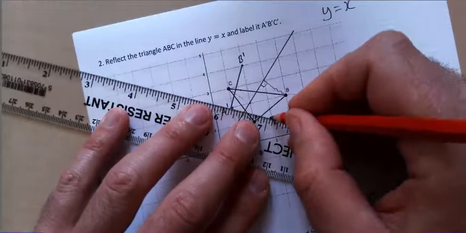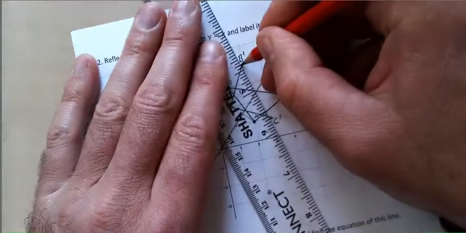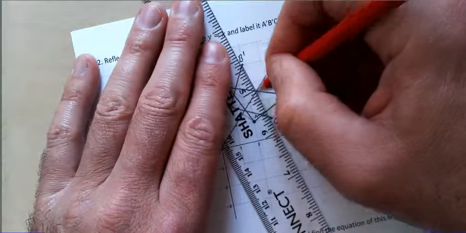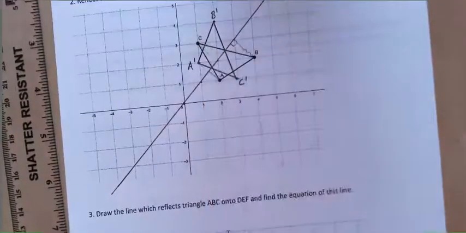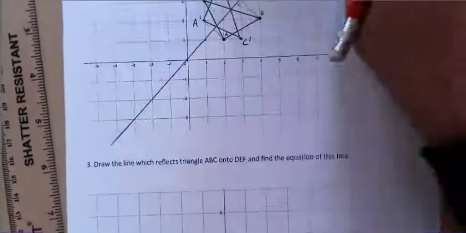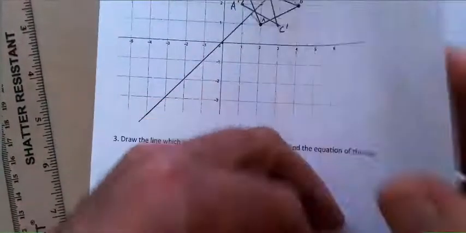Anywhere as well where it crosses the mirror line should be the equivalent point on the other side. So I can see that it looks a bit like a butterfly, I suppose, and that's my shape drawn like that. I think our final example for this, let's just check if there's more.